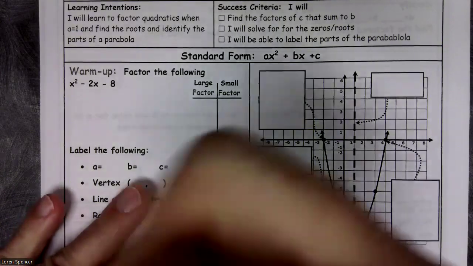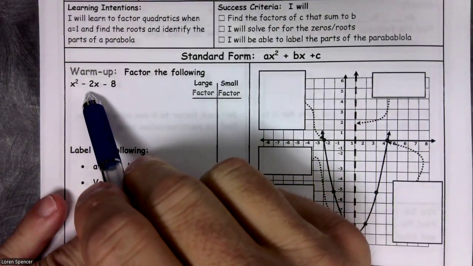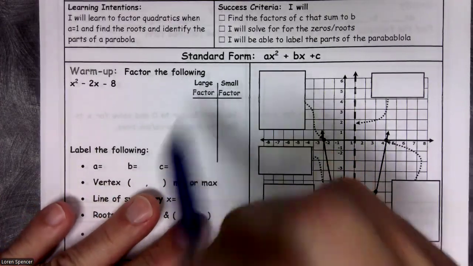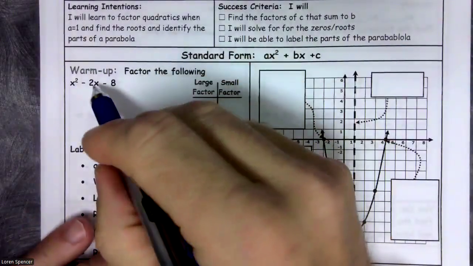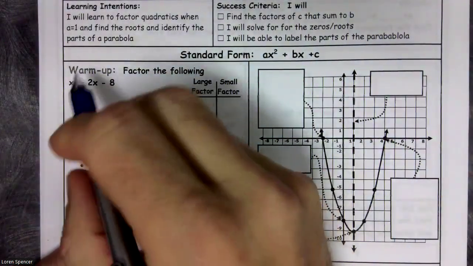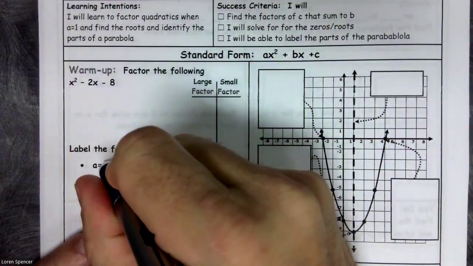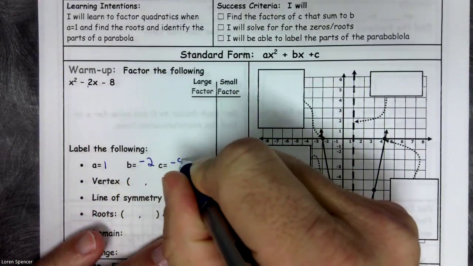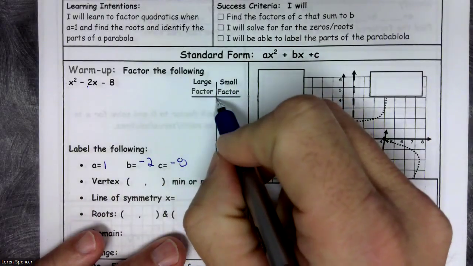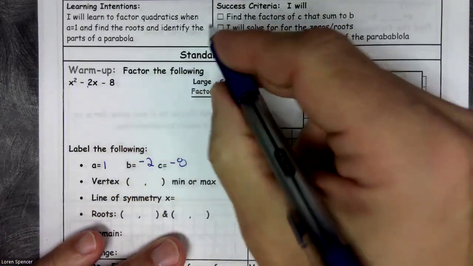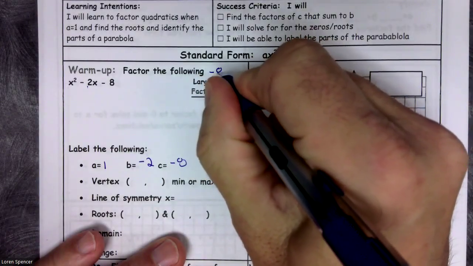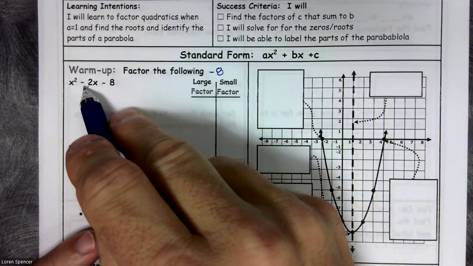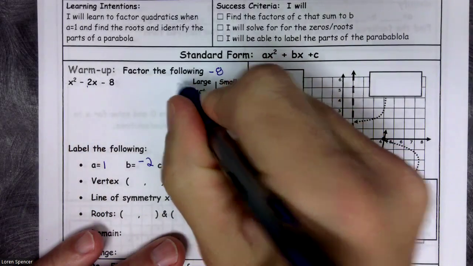So here we go. First thing it says is factor the following: x squared minus 2x minus 8. Well, we have a t-chart, large factor, small factor. We need to know first off what a, b, and c are. A happens to be 1, B is -2, and C is -8. To start off with the factors, we're going to need the factors of -8. And because B is -2, we know the large factor will be negative.